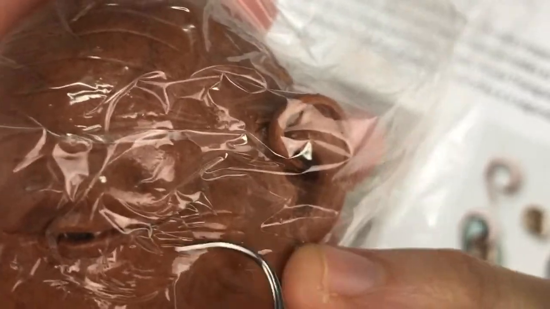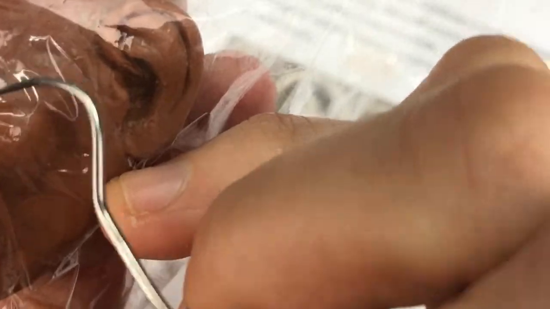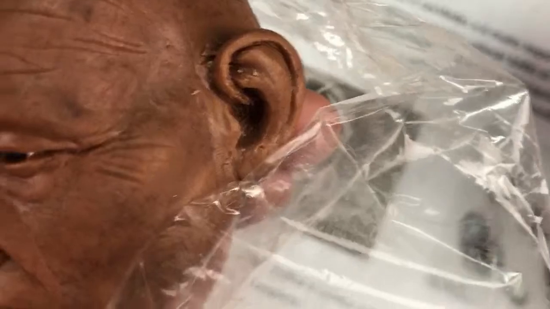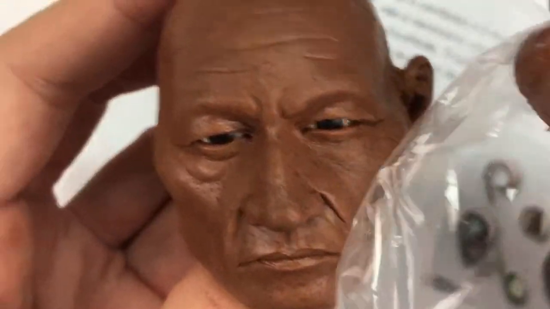If you guys want to go for perfect skin marks, just search skin texture tutorials, and you're gonna find a lot of different techniques, and then you can try different ones. I think this needs to be a little bit deeper. There you go. I like that better. Make more on this side now.